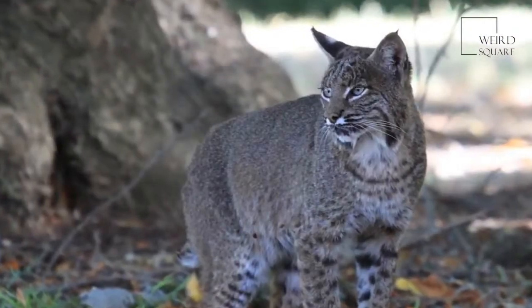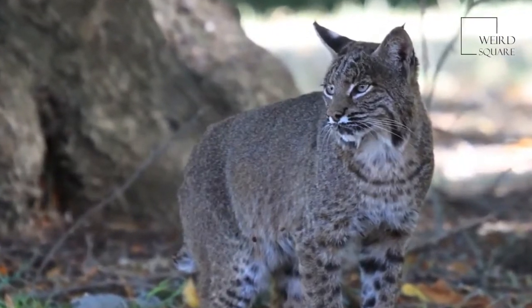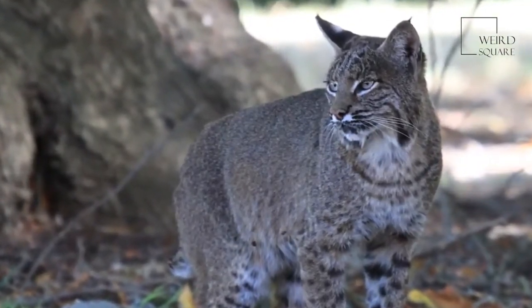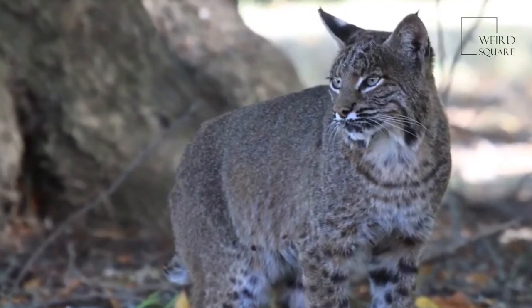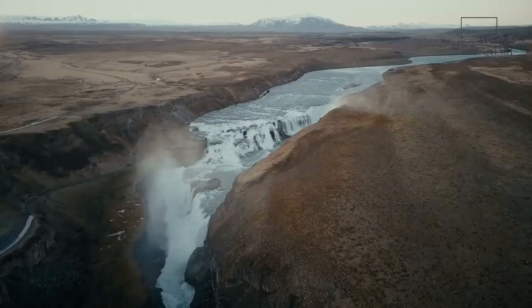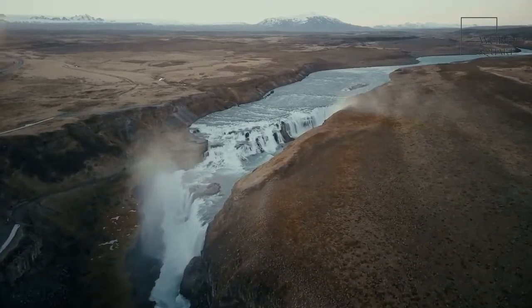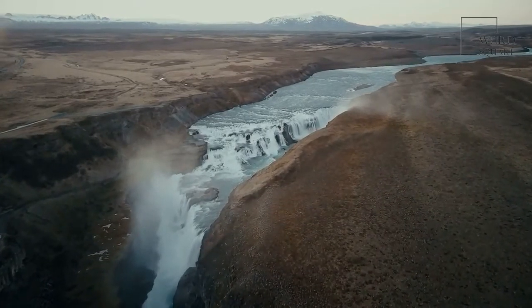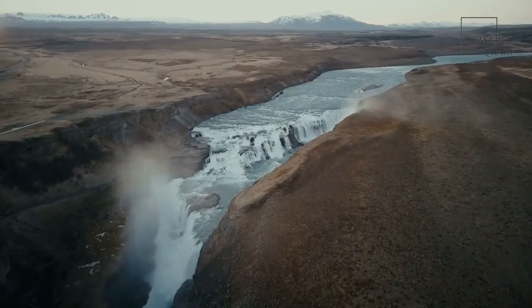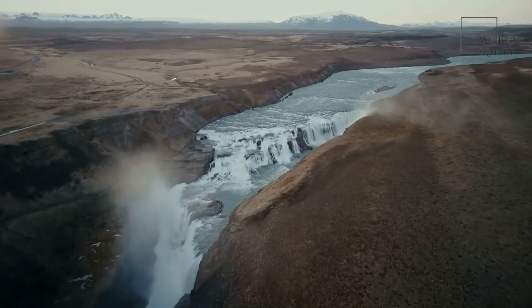Bobcat behavior and lifestyle. The bobcat is a solitary and nocturnal animal that is most active in the darkness of night, tending to hunt most during dawn and dusk. During the day, bobcats sleep and rest in dens in the form of a rock crevice or hollow tree, with one individual having a number of dens within its home range.